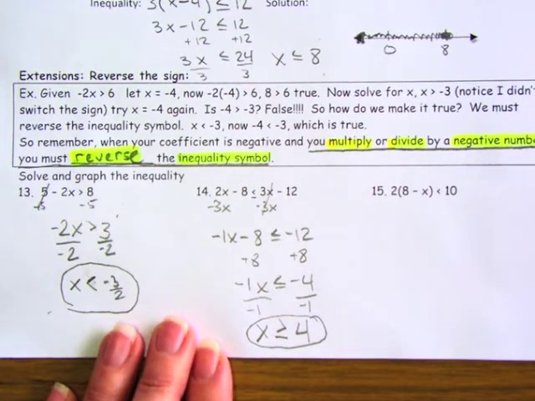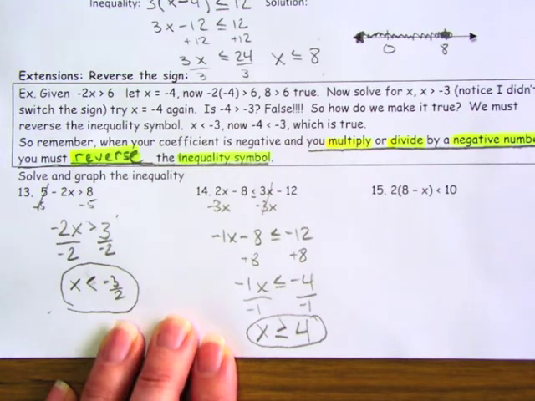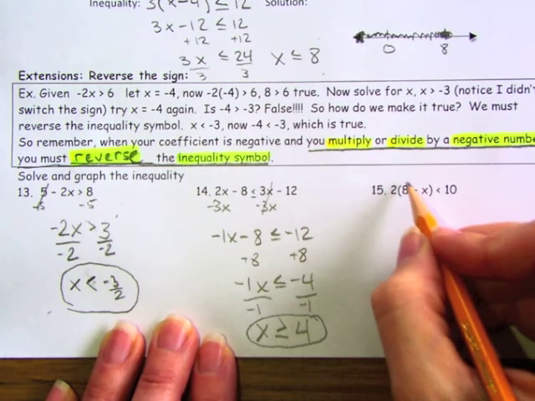Okay, pause now. Now, try number 15. Okay, welcome back. Hopefully you've completed number 15. I'm going to go ahead and work through it here.